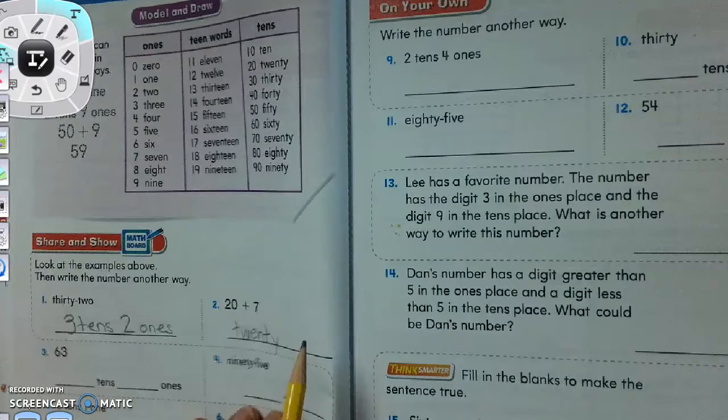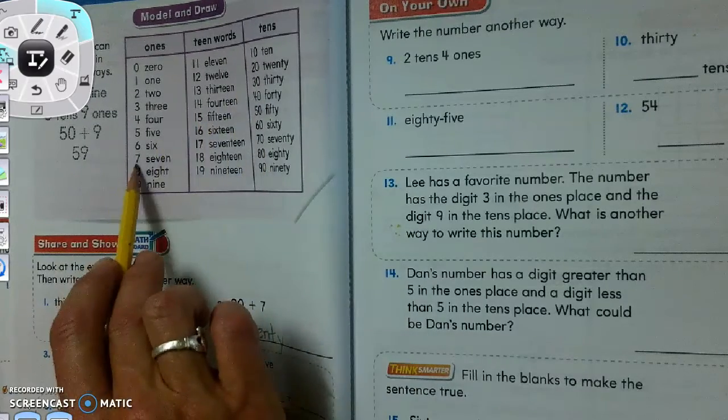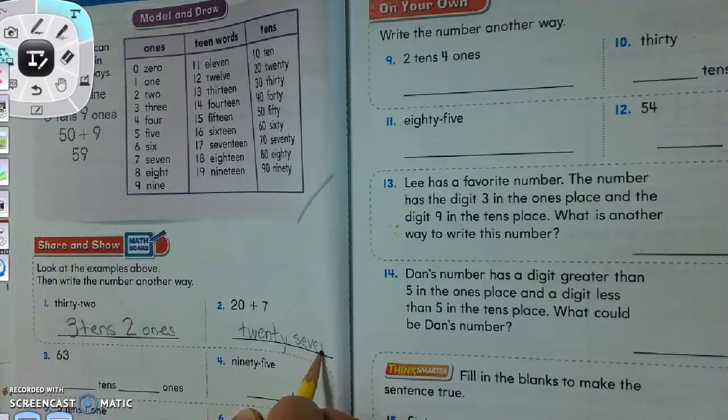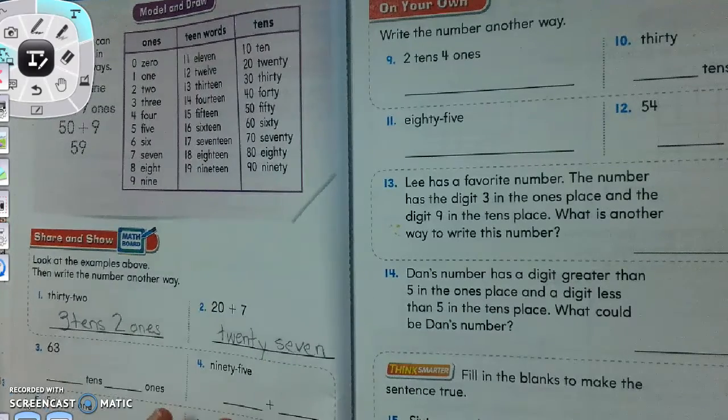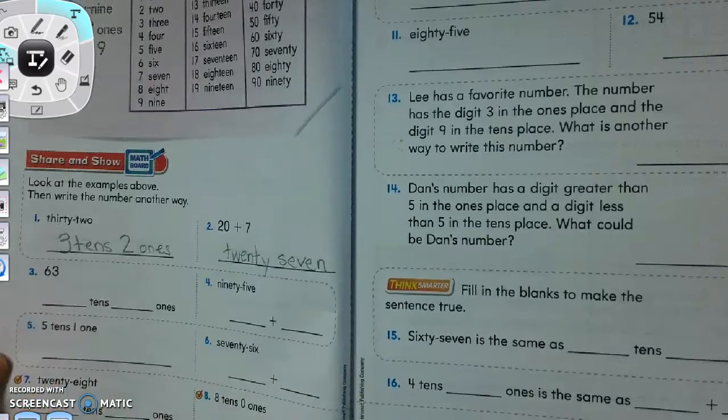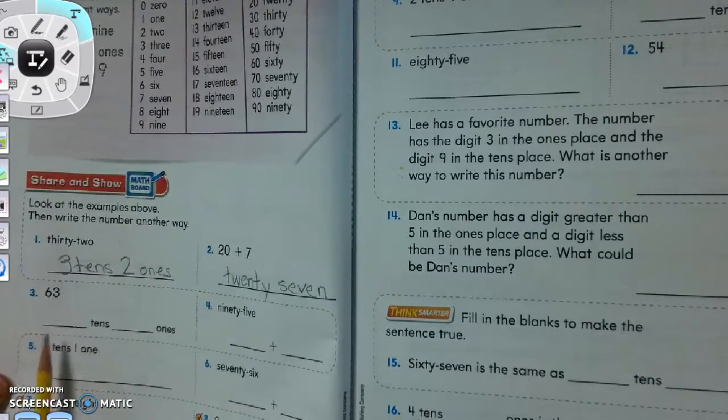Now I need to find 7. Here's the 7, and that's how you spell 7. It's hard to write on the side. Sorry for my messy handwriting. It's kind of slanted. Okay, next one, 63. You don't have a choice here. They're making you do tens and ones as another way to write it.